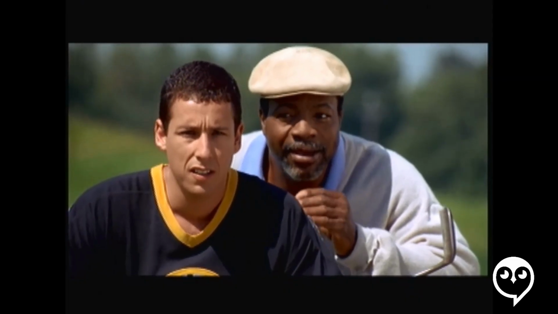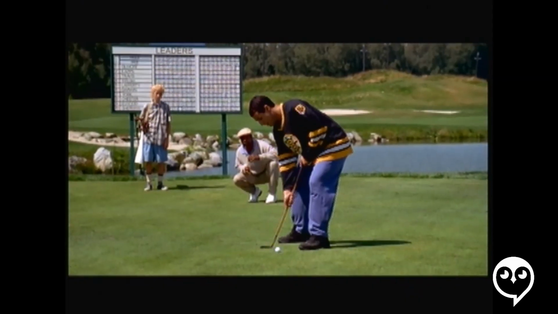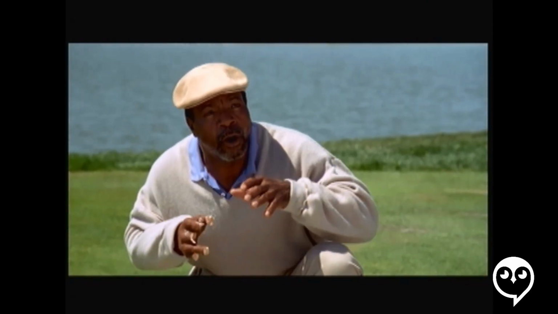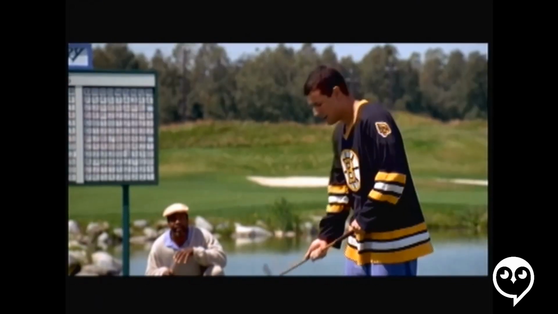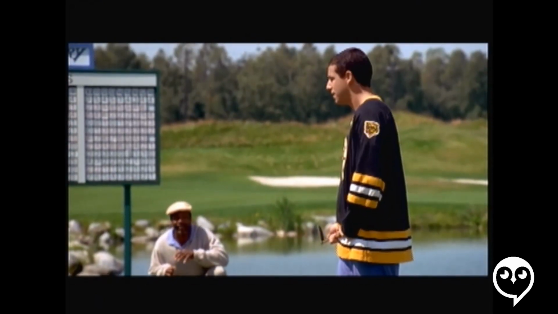All you gotta do is tap it in. Don't worry about it. You're still in good shape. All you gotta do is just tap it in. Just tap it in now. Hey, just tap it in.